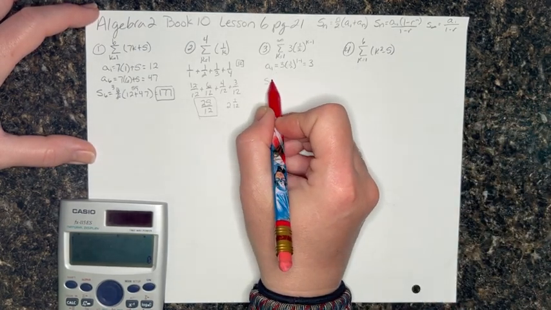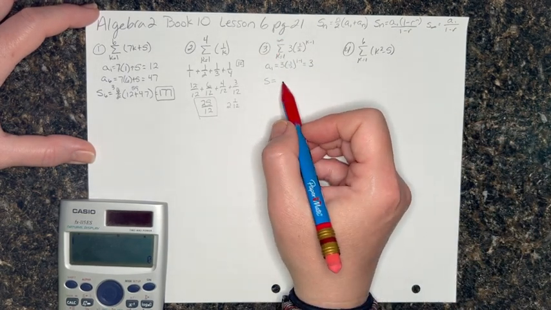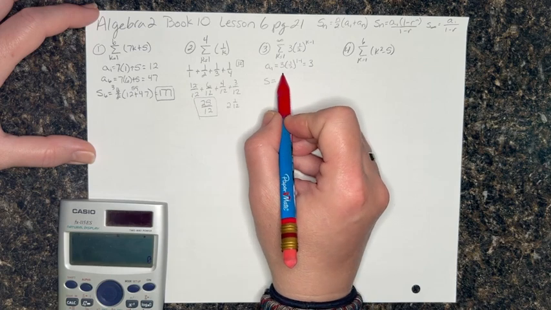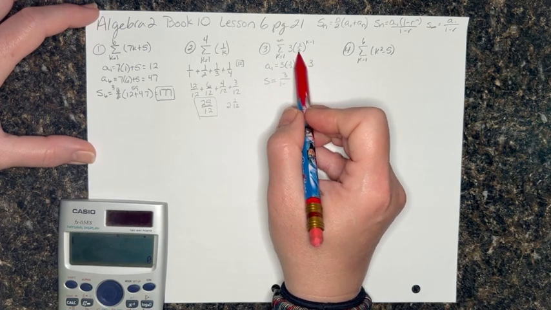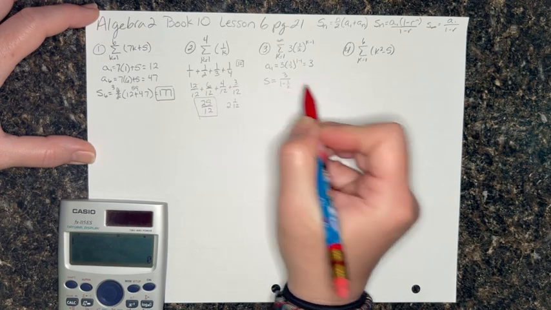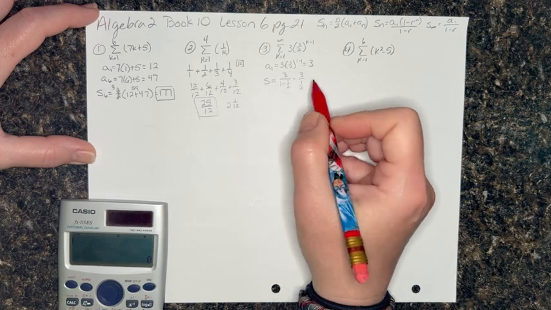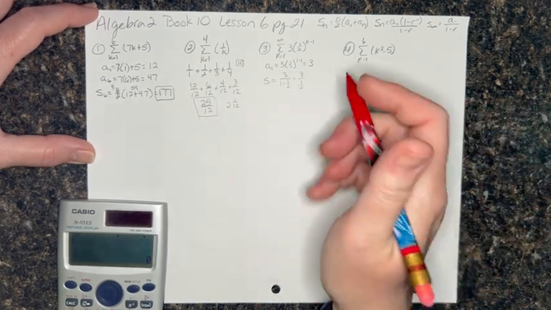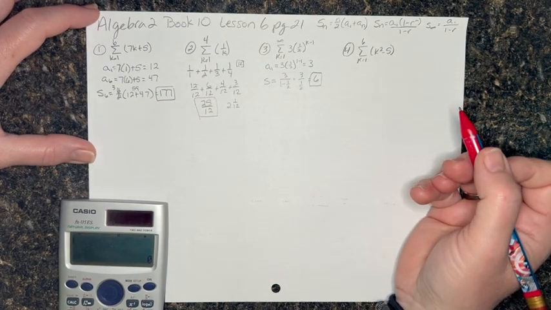So my S to infinity is going to be 3 over 1 minus the ratio, which is 1/2, right? Or 3 over 1/2, which is the same as 3 times 2, right? We have to multiply by the reciprocal. So the answer is 6.